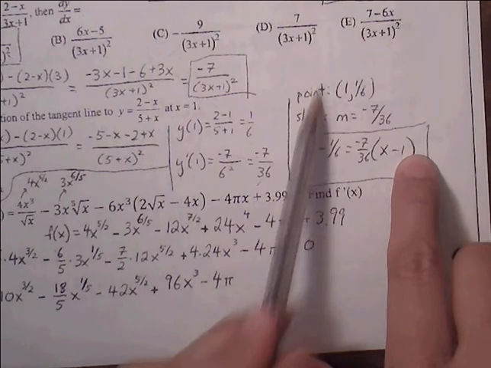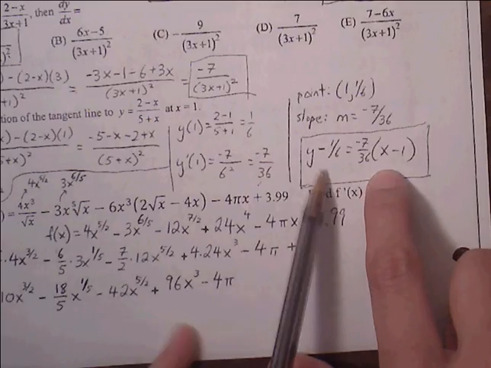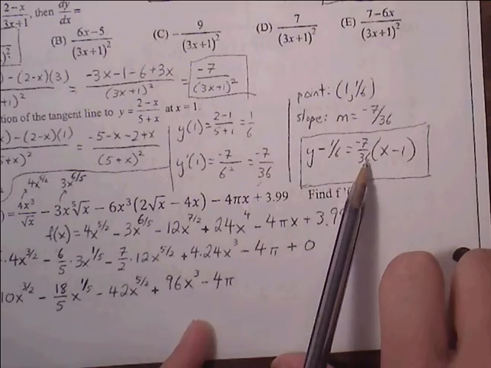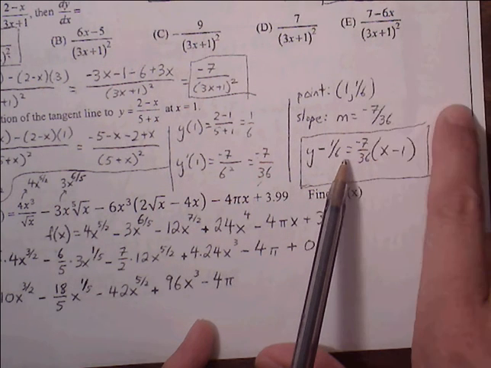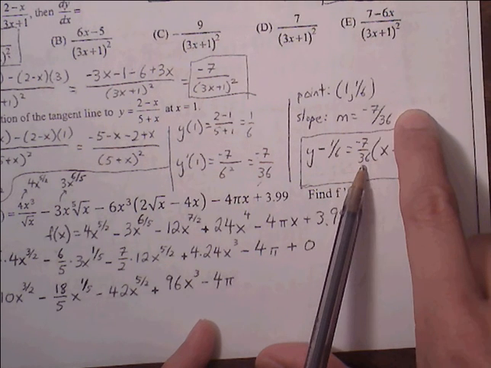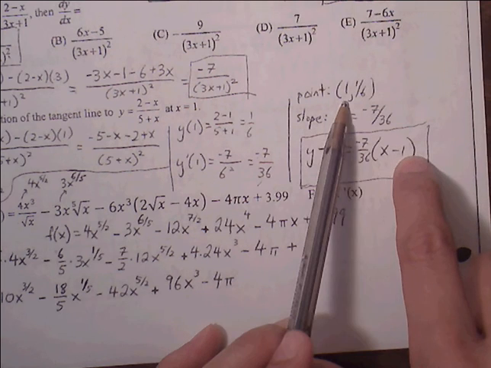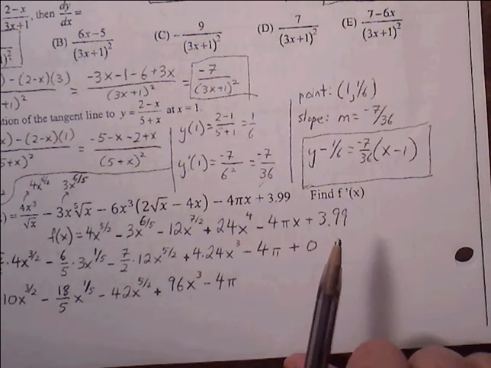And now we can take that information and put it into point slope form. So y minus y sub 1 is equal to m times x minus x sub 1. So y minus 1/6, that's the y value, is equal to the slope, negative 7 over 36, times x minus the x value here, minus 1.